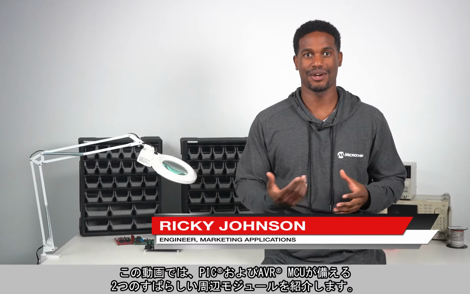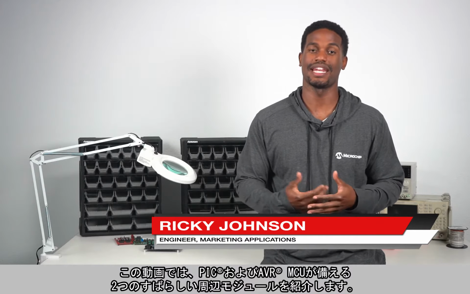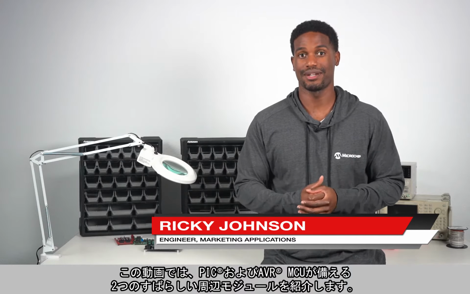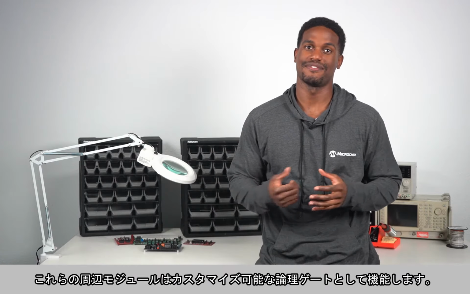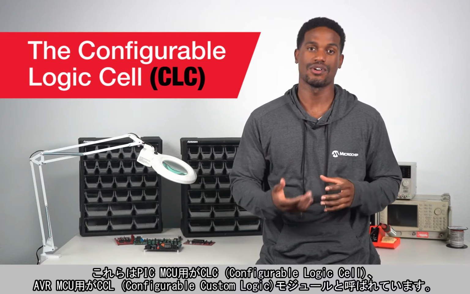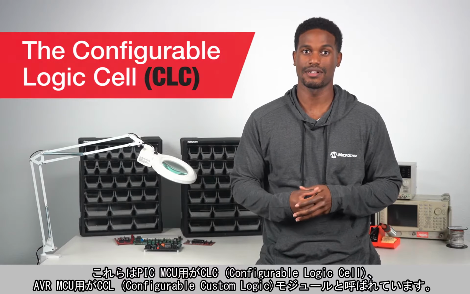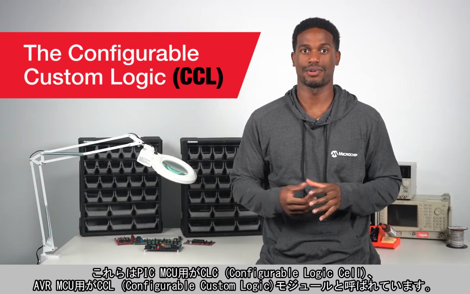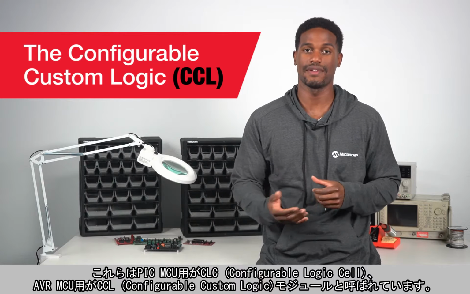In this video, we're going to discuss two peripherals on PIC and AVR microcontrollers that I find pretty cool. These peripherals have the ability to function as customizable logic gates. They are called the Configurable Logic Cell, or CLC for short, on PIC microcontrollers, and the Configurable Custom Logic peripheral, or CCL for short, on AVR microcontrollers.